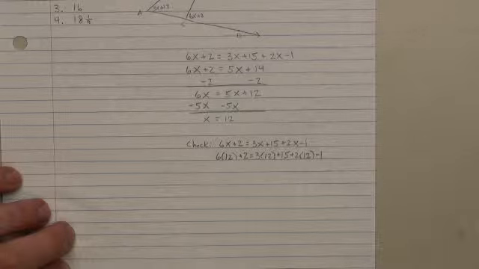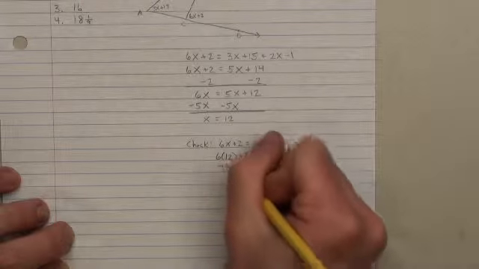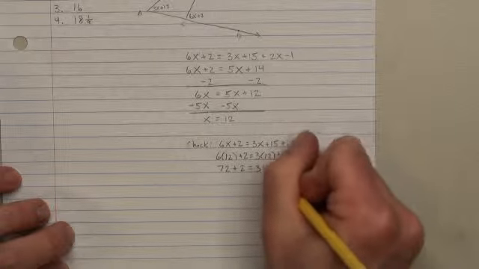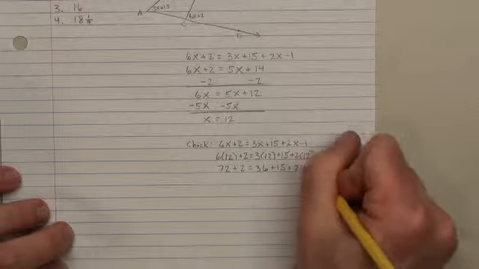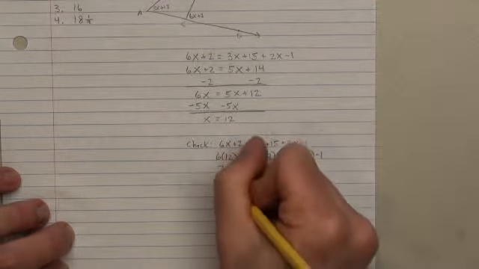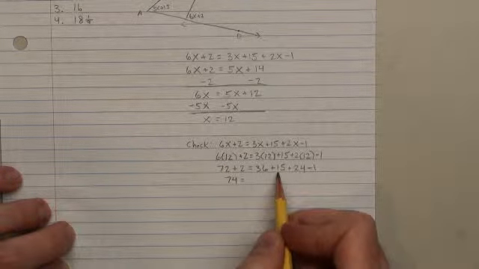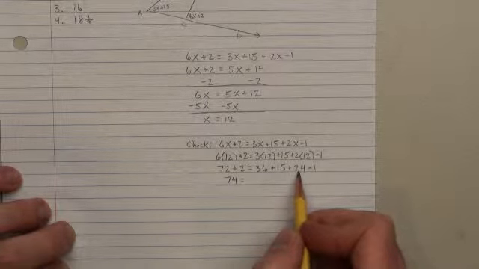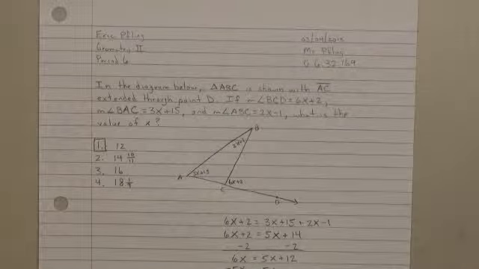All I did was plug a 12 in for all my x's. Okay, 6 times 12 is 72, so we have 72 plus 2 equals 3 times 12 is 36 plus 15 plus 2 times 12 is 24 minus 1. 72 plus 2 is 74, and then 36 plus 15 is 51 plus 24 is 75 minus 1 is 74. So it checks.